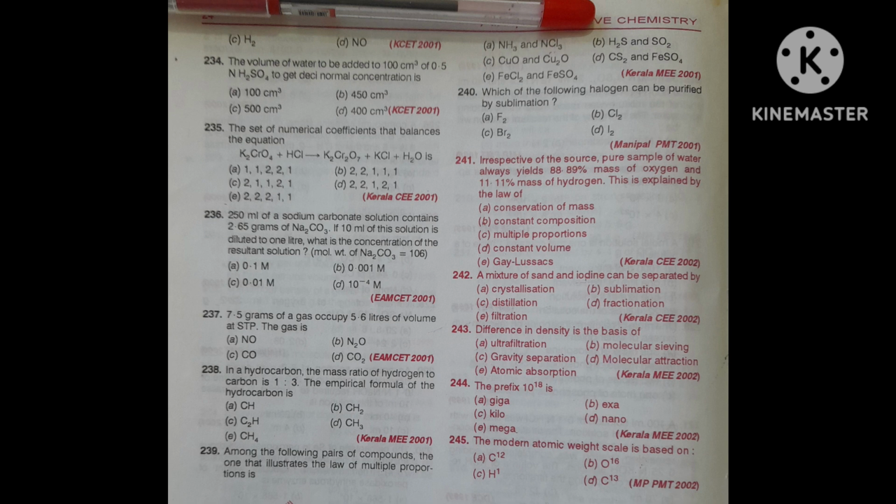Now I am giving you a hint. If a ratio is given as 1:3, then hydrogen is 1 and carbon is 3. It means the total is 100%.